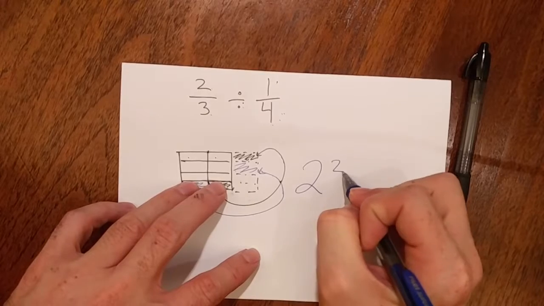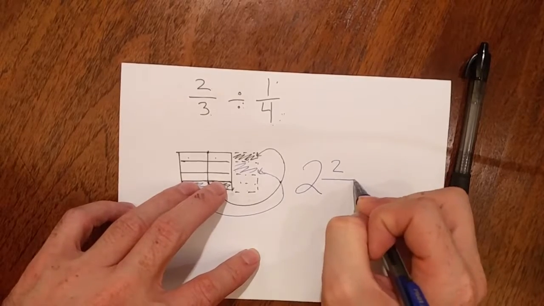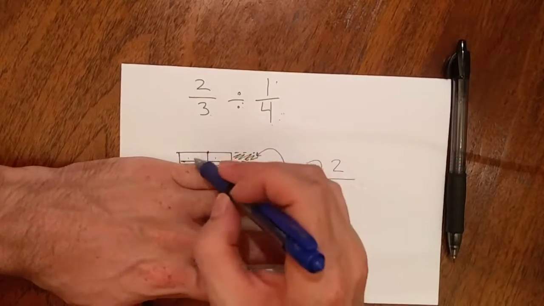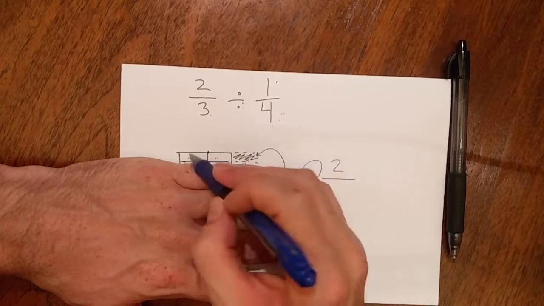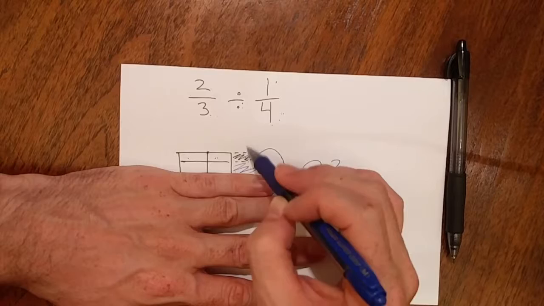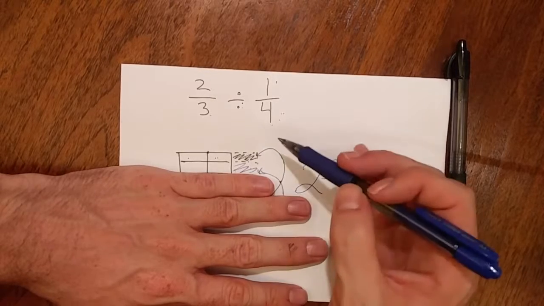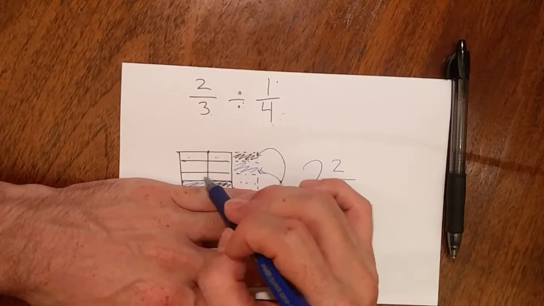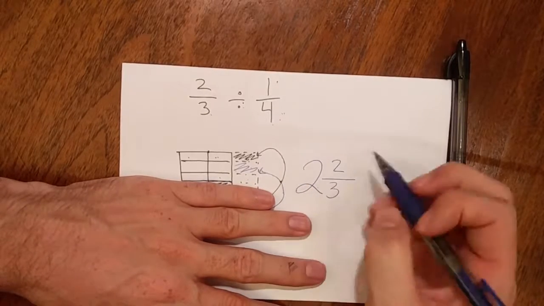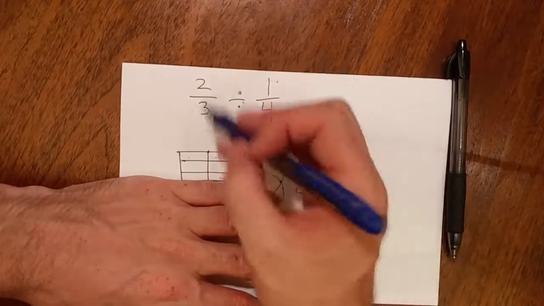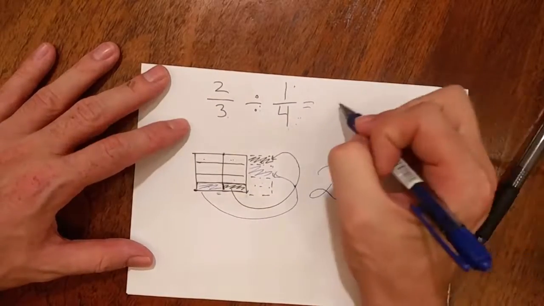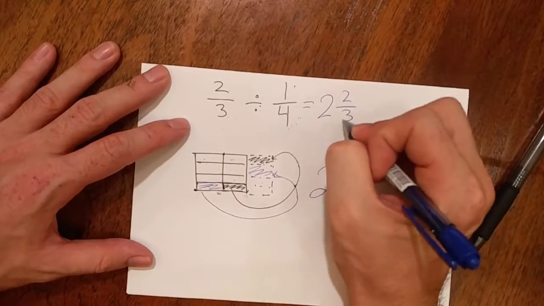I have 2 bits left over out of a group of, well, wait a minute, let's look here. How many bits are in a group? I have 1, 2, 3. So I have 3 out of 3. I have that 2 times, so 2 groups of 3. Then over here, I have 1, 2 out of my group of 3. So I have 2 and 2/3. So I can confidently say that 2/3 split up into groups of 1/4 is the same as 2 and 2/3.